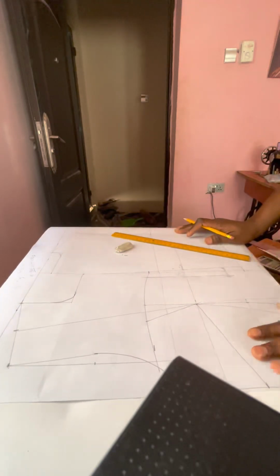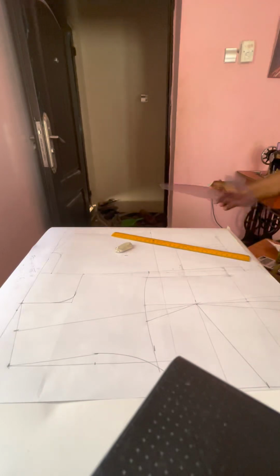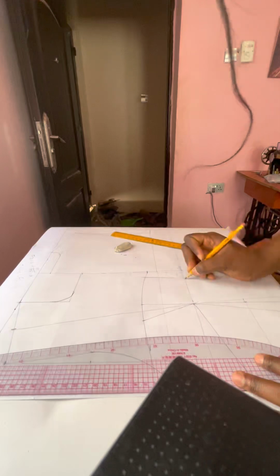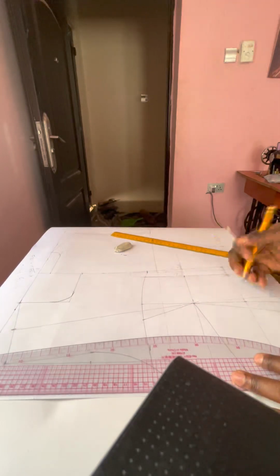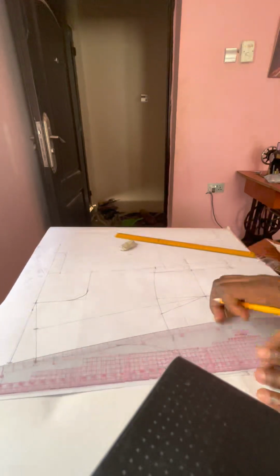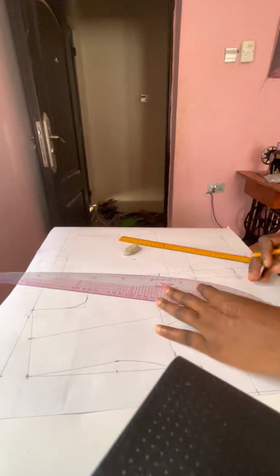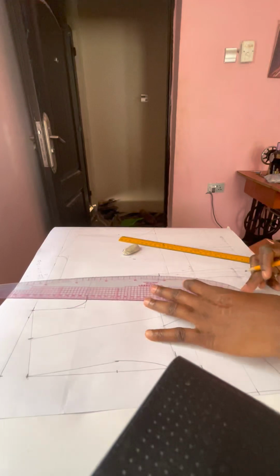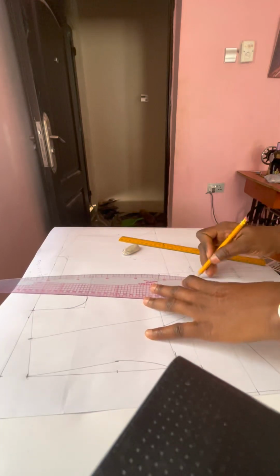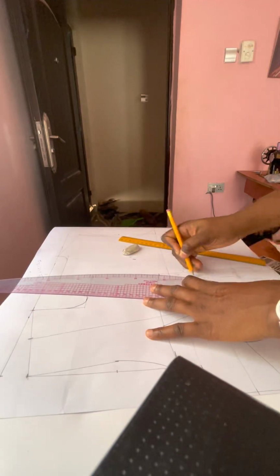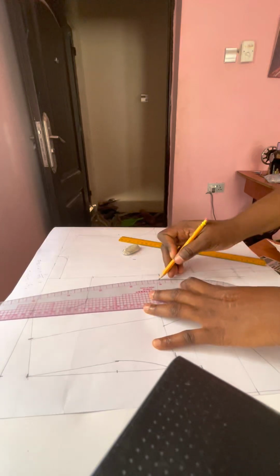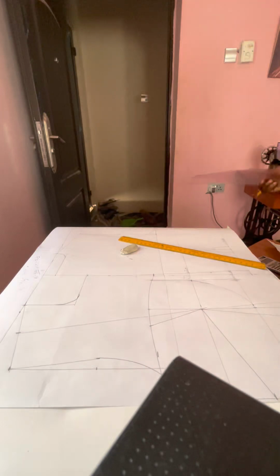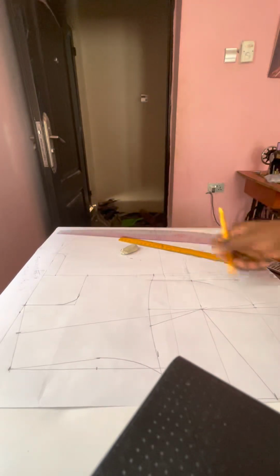The next thing you will do now, get your French curve. After getting your French curve, you connect from this breast point here to this point. That's how you get your corset. It's very, very easy. From here now, I'll just connect it. I'll just blend it in. So you see, that's my corset. Connect this place with your French curve.